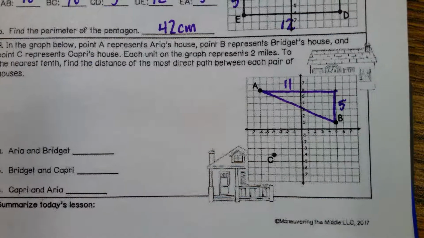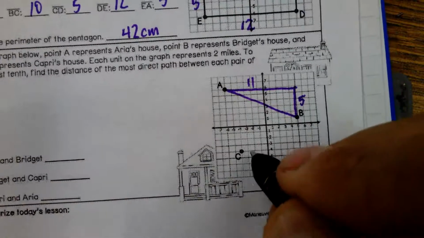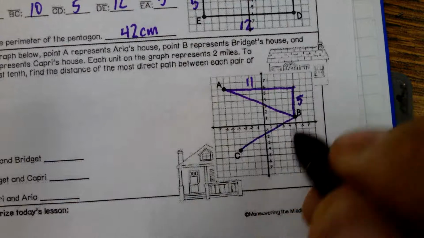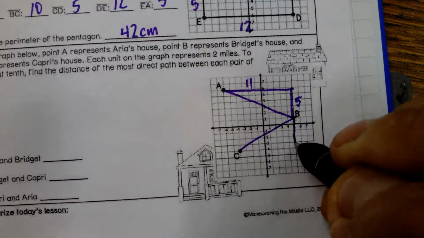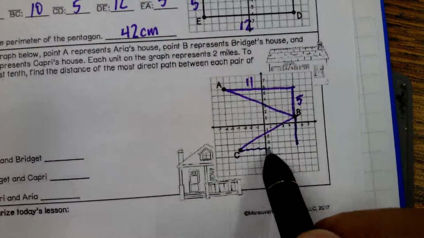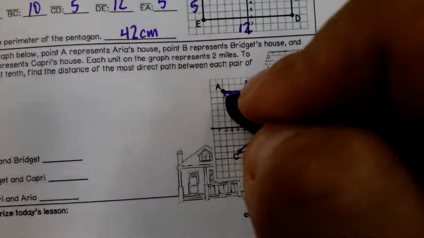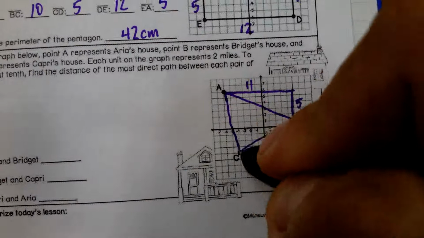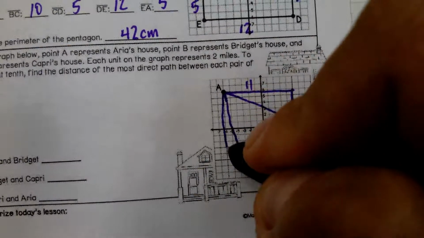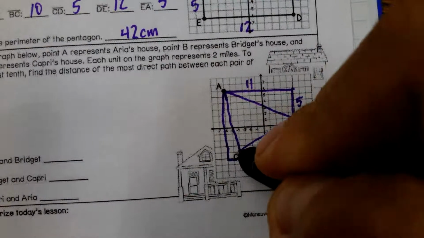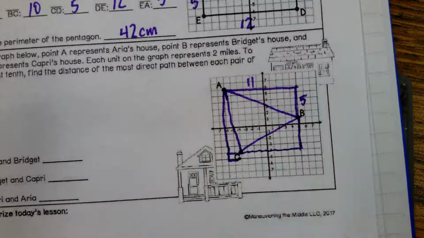And then do the same thing to find Bridget to Capri's. And then Capri to Aria's. Oops, I did a horrible job of doing that triangle.